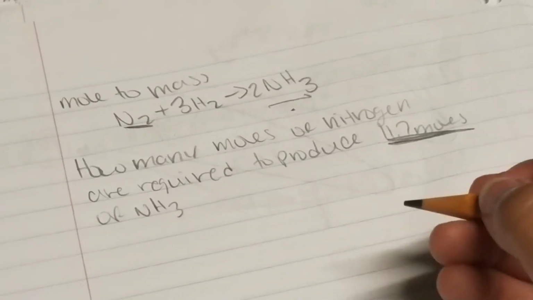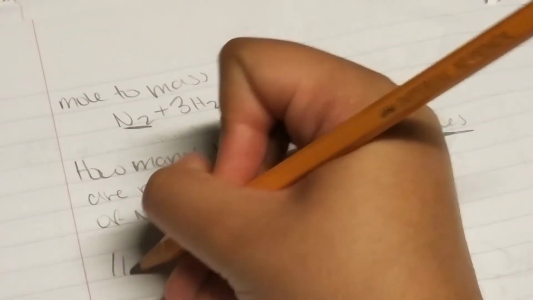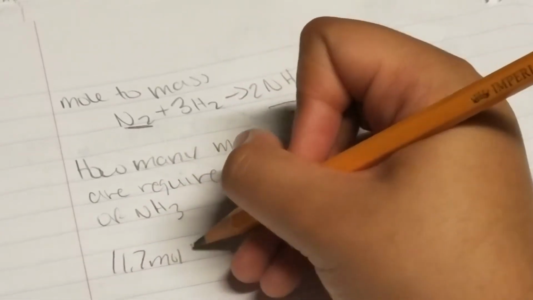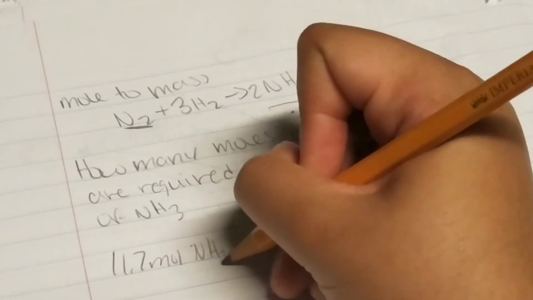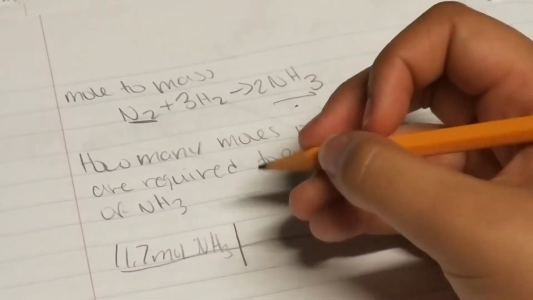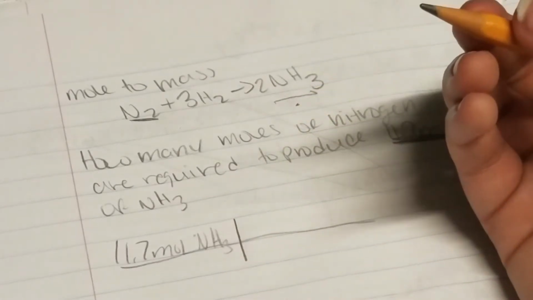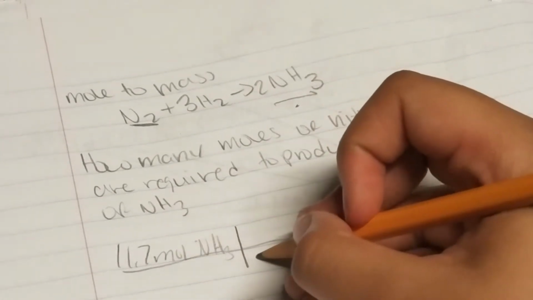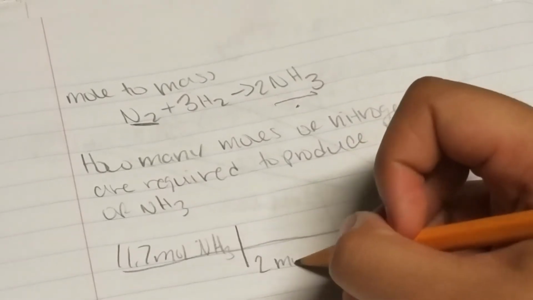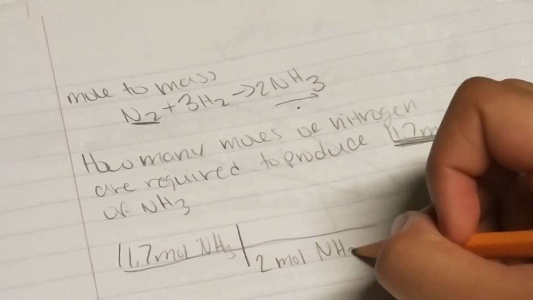So we have to start off with our given, which is 11.7 moles of NH3. And since we still need NH3 to match up with this, we're going to put our 2 moles of NH3.